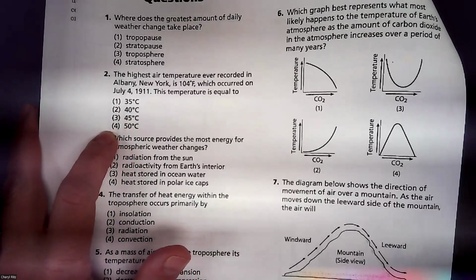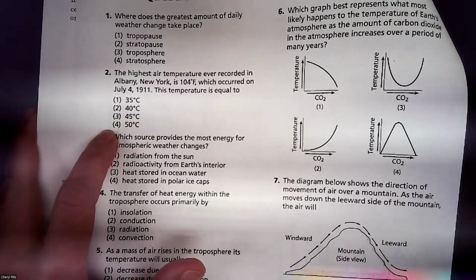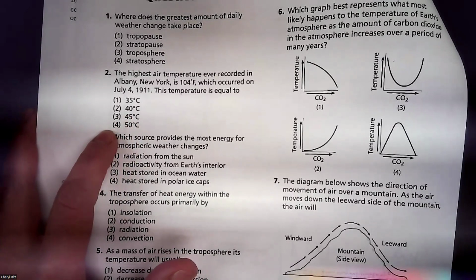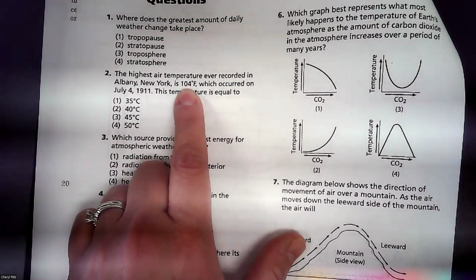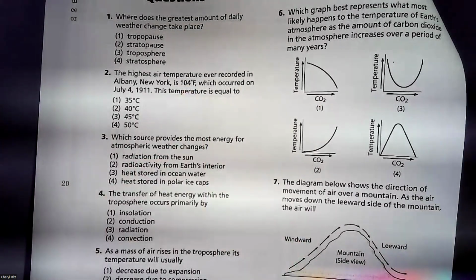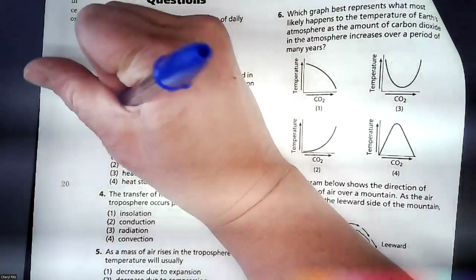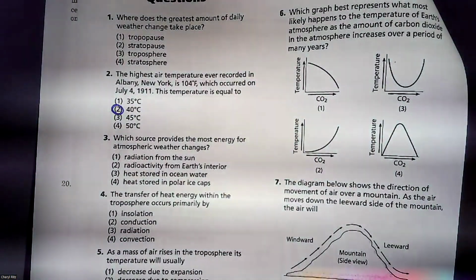This is a perfect example of what they're going to ask you about converting Celsius to Fahrenheit, where I was talking about how you don't have to be dead on because it's going to be multiple choice. For 104, when I did it, it was like 40 point something, I believe. It was closest to only one of those, so 40 degrees Celsius.